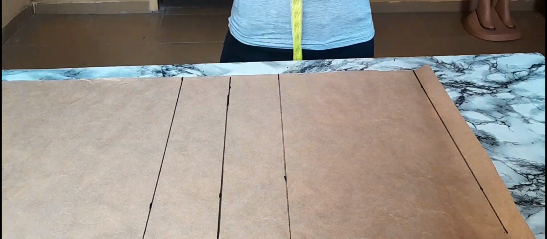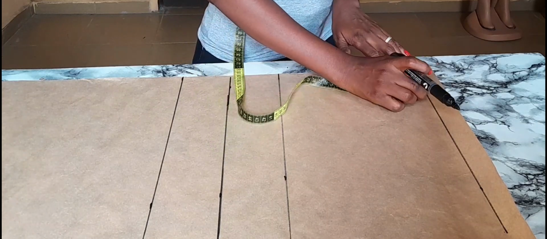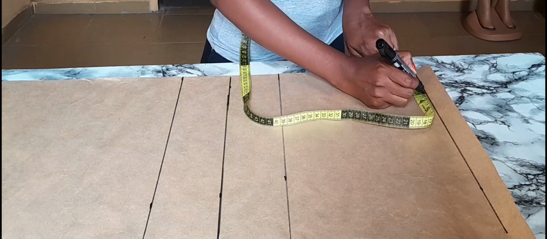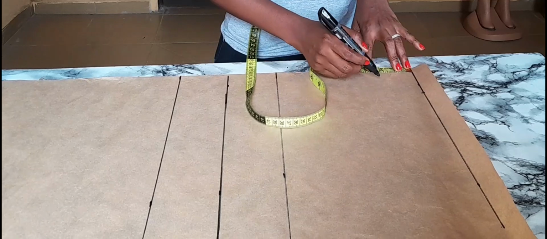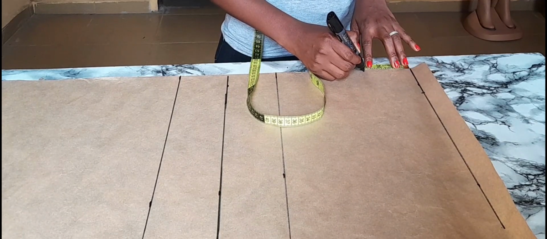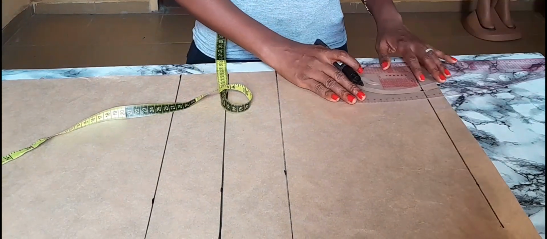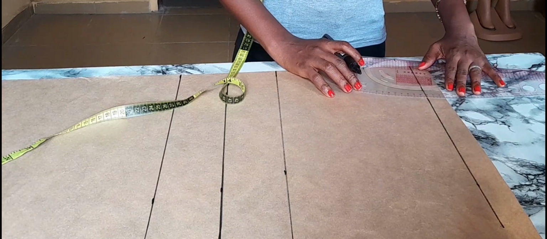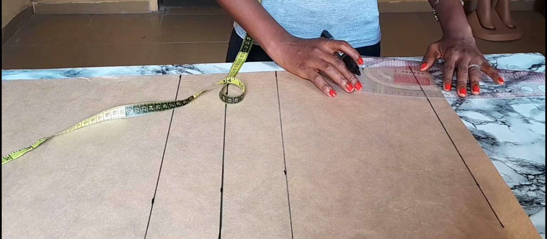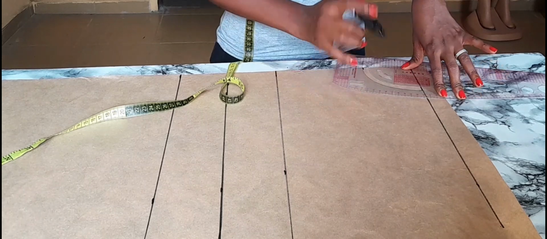So next we'll be locating the neck measurement. We're using the basic neck measurement, which is 3 by 3. And then you place your curve rule and make sure you are placing it in such a way that you mark the points just like the way I am doing.